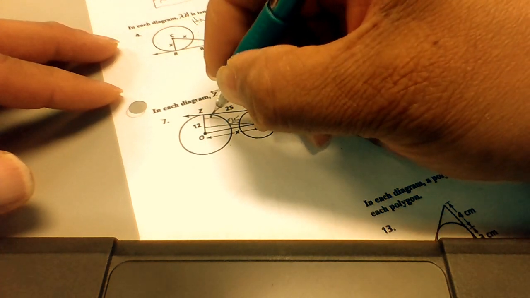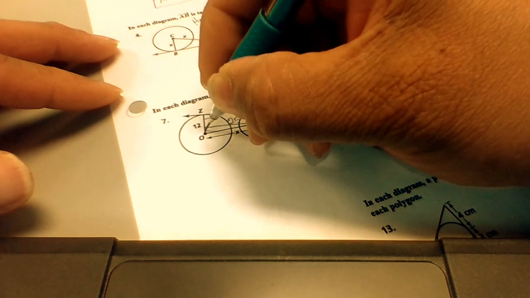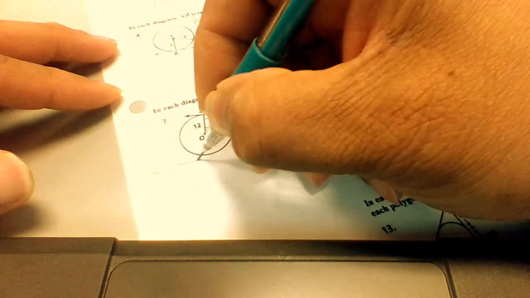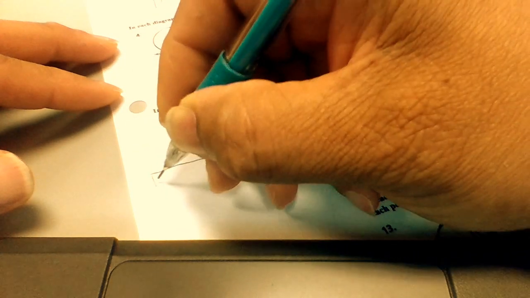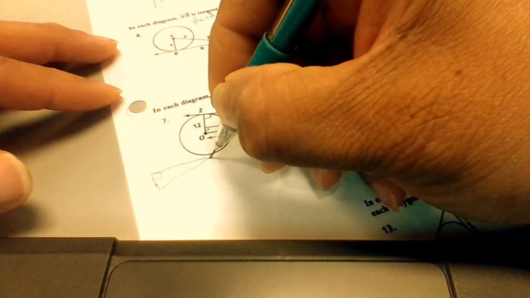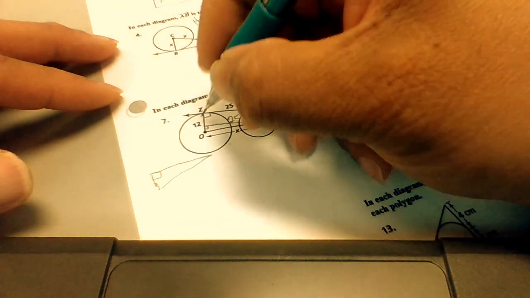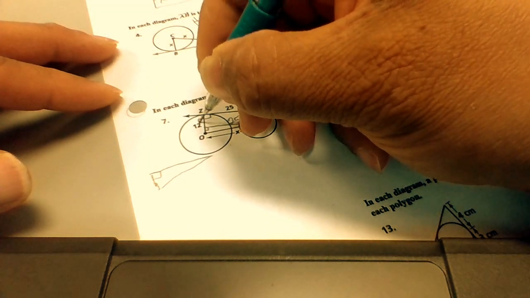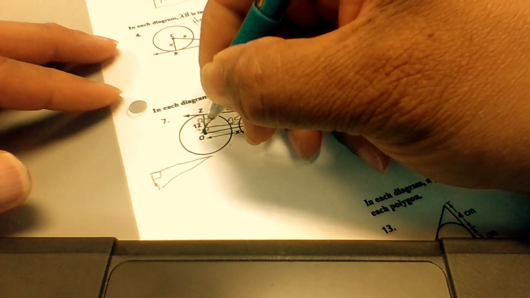If I bring this straight across, then this is going to be parallel to this. So this is 25. This side is going to be a right angle here, so that means the right angle is up on top. So if I redraw this, it would look something like that.